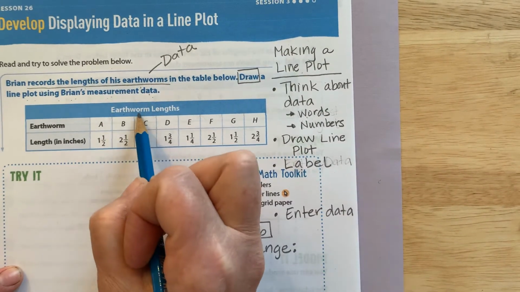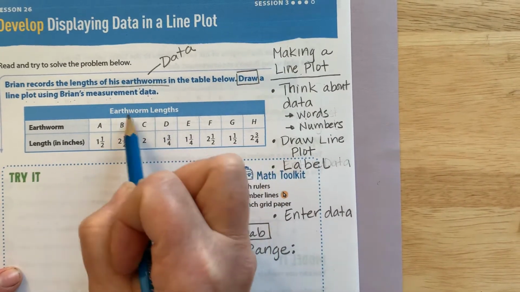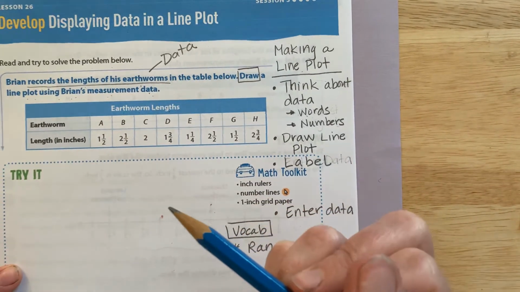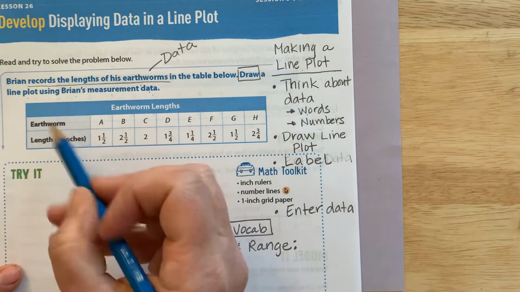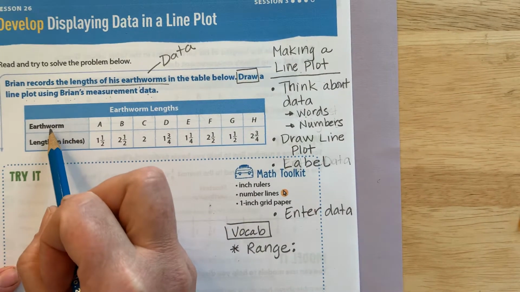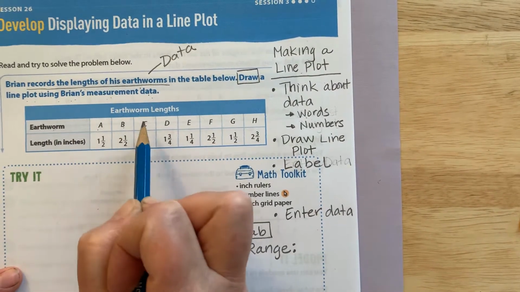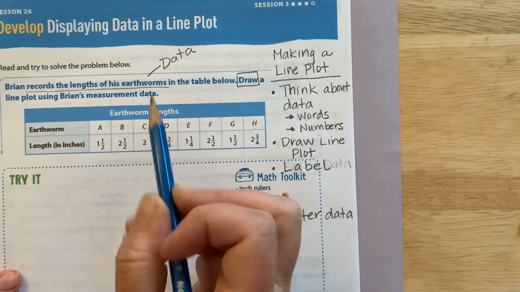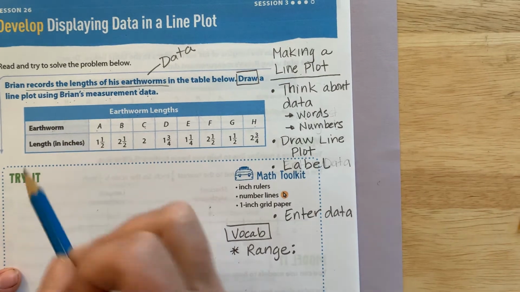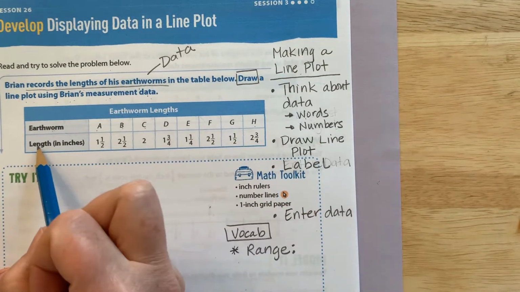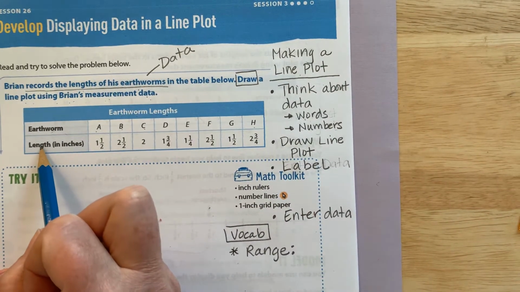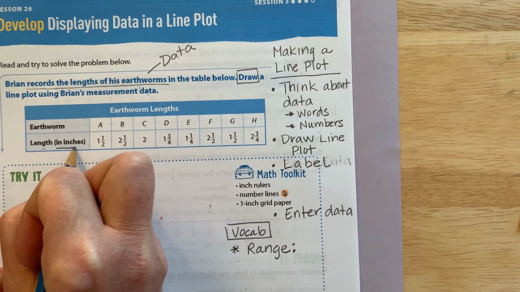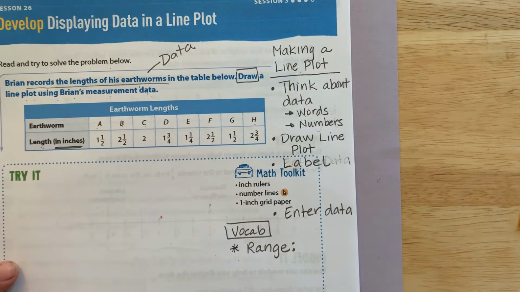The label says earthworm lengths, so we're looking at how long the earthworms are. What are some other words that you notice? They have earthworm, and that means they've named the earthworms A, B, C, all the way up to H. So each one of these is a different earthworm. What's another word that you notice in our data table? It's the length. They are measuring how long each earthworm is, and it even tells us how they're measuring them. They're measuring them in inches.